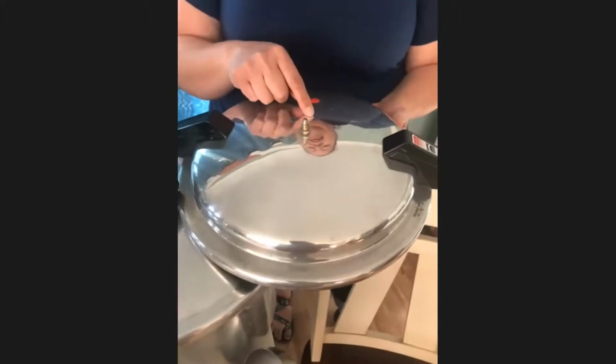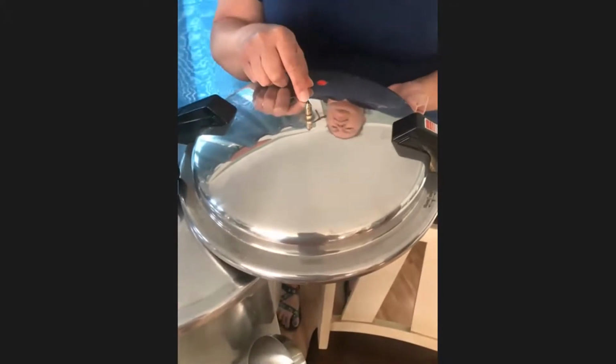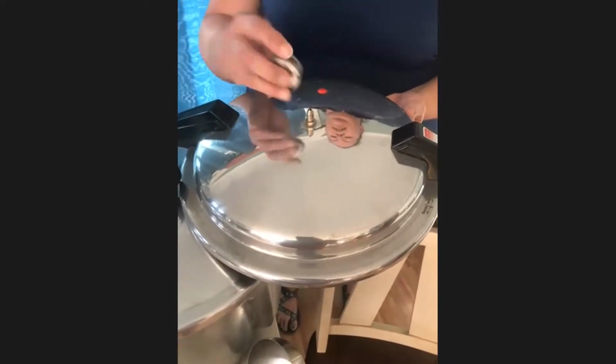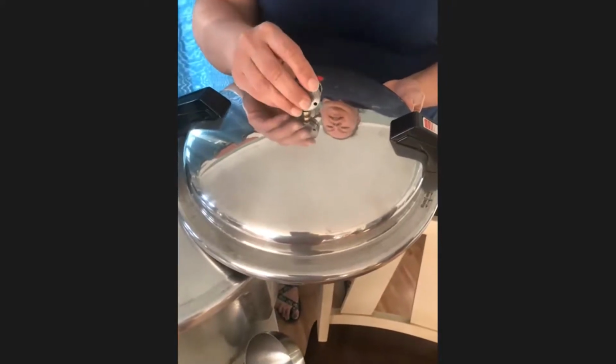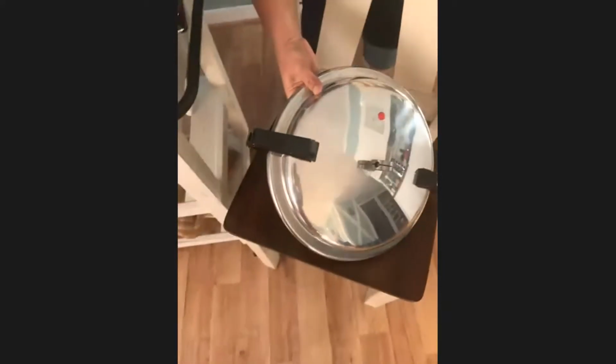So you still have to release that steam out of this canner for 10 minutes before you put the weight on there. We can put it on 10 here, and it fits on there. This one also has a safety valve on it that pops out whenever there is too much pressure in that canner.